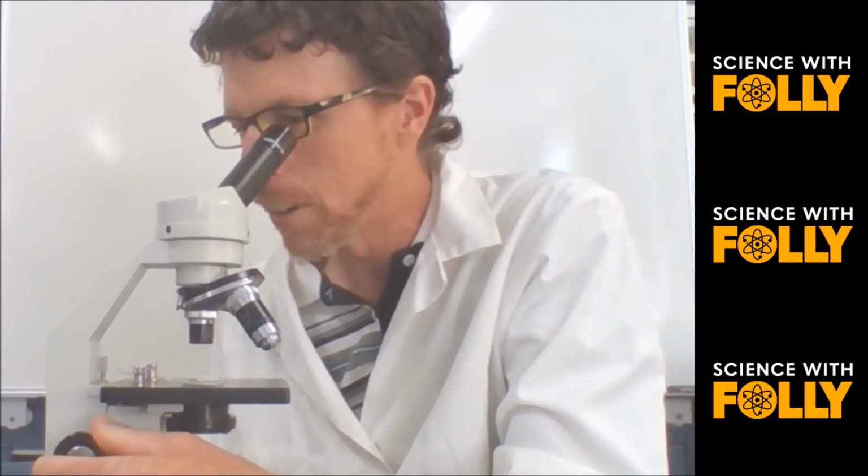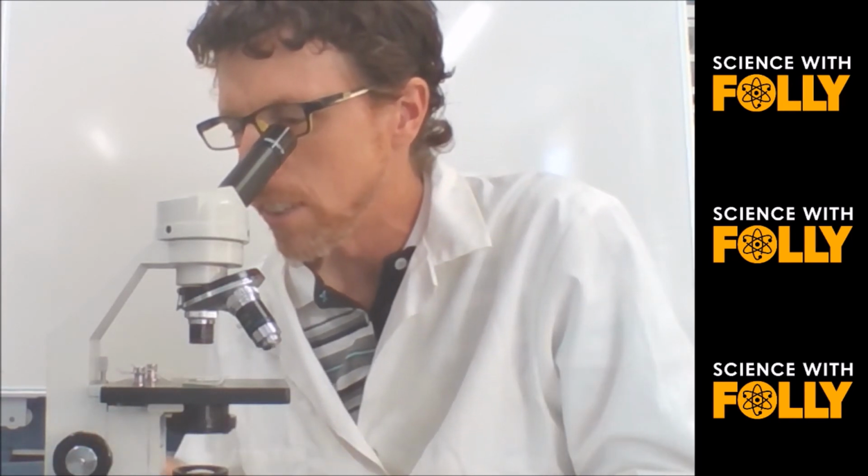Then use the coarse focus knob to get it in focus. And once it's in focus, you can adjust it with the fine focus knob. Then you can increase your magnification, move it around to, in this case, 10 times, which is 10 times 10, 100 times, and now only use your fine focus knob to adjust the focus.